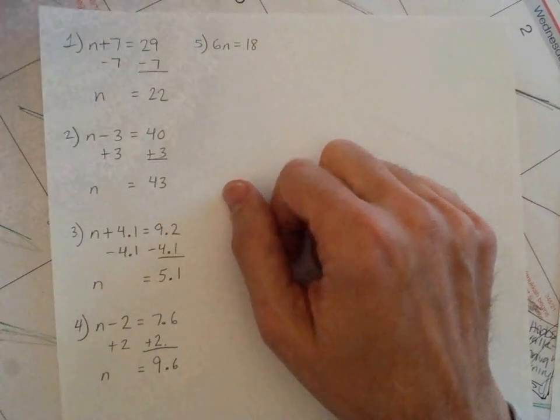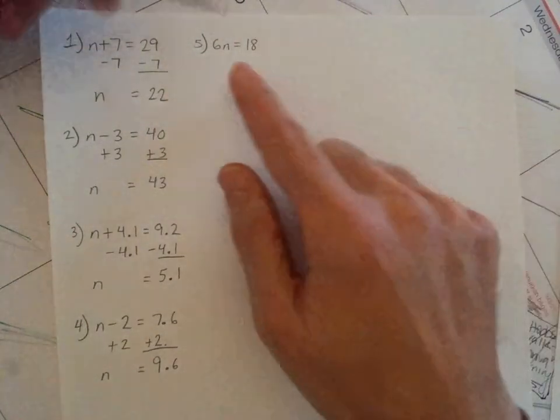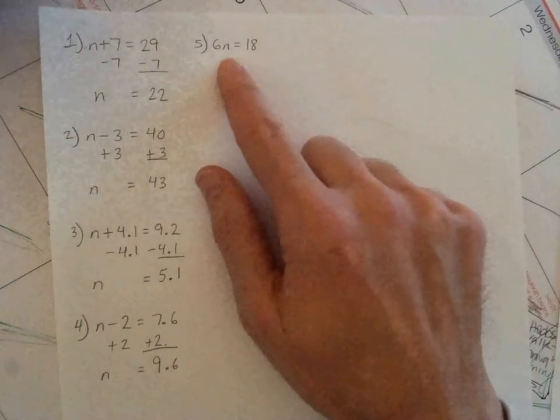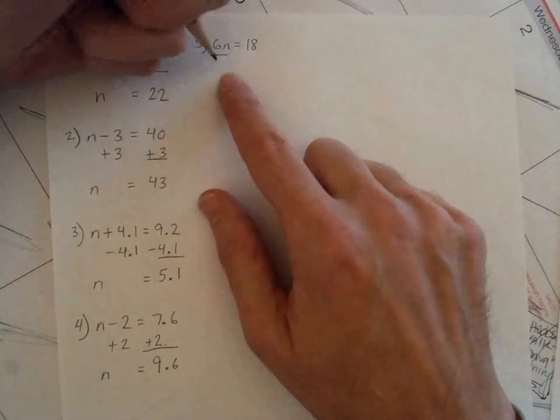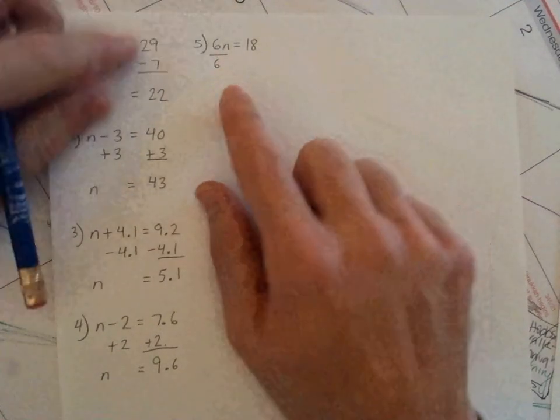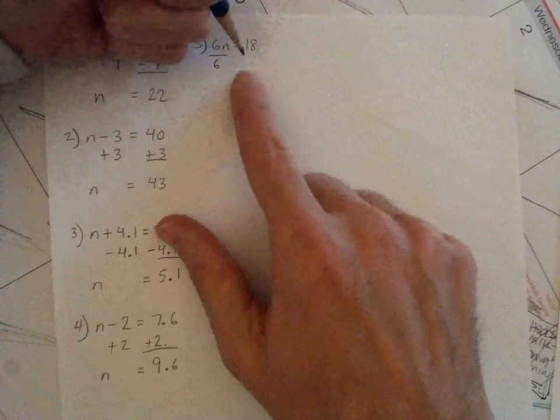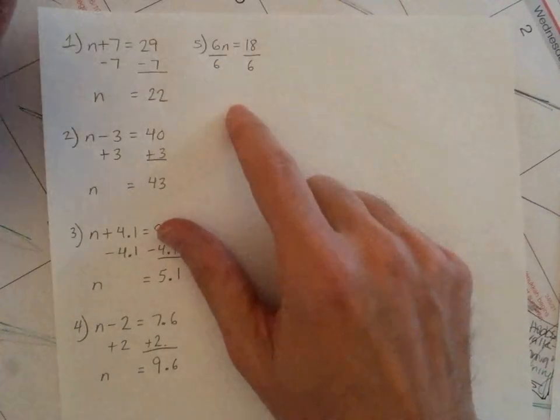The opposite of multiplying by 6, the same steps we've been doing. You focus on the side with the variable, do the opposite to get rid of it. In other words, get rid of this coefficient. The opposite of multiplying by 6 would be dividing by 6. Remember, a fraction mark means division. So this cancels out here. You do it to one side and the other side.